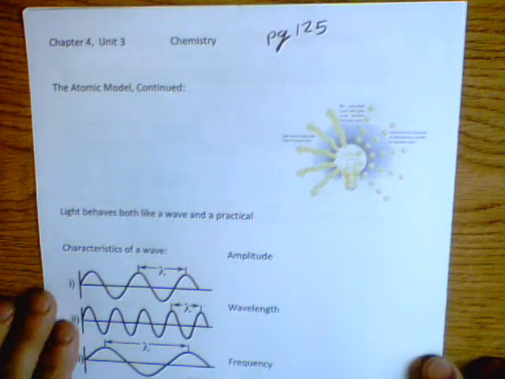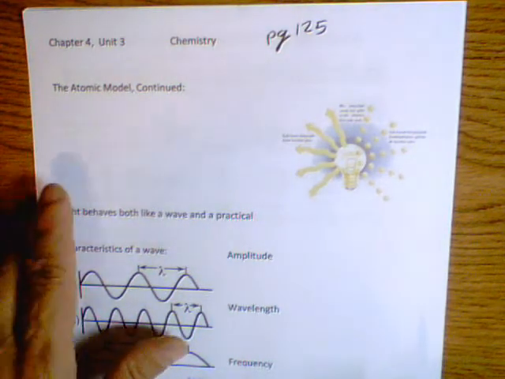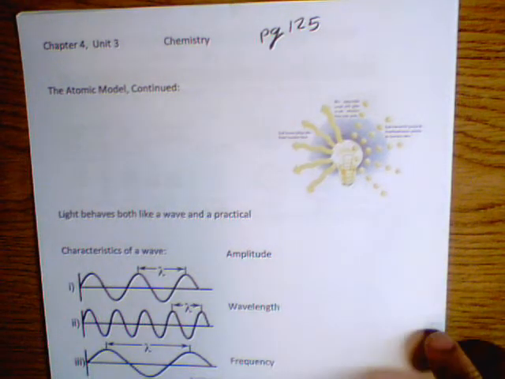We're taking notes. Now this template is on Edline. You're welcome to print it out if you're having a hard time reading it, or you could try and keep up with me, but you should be able to find this on Edline.